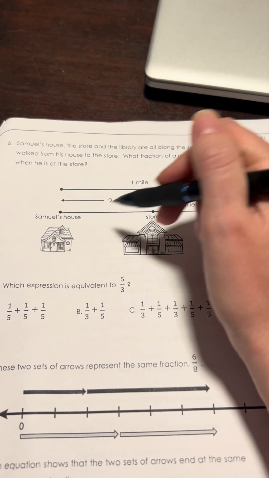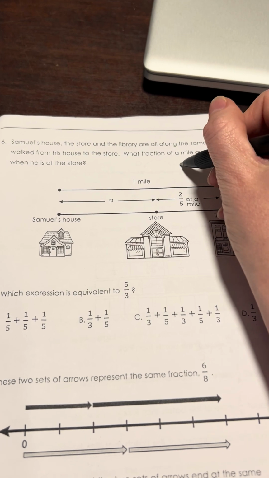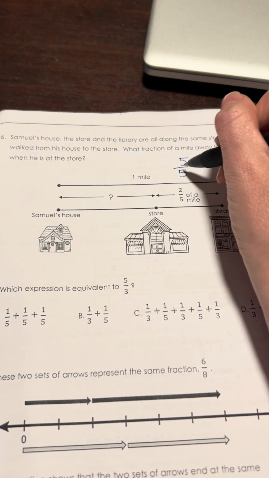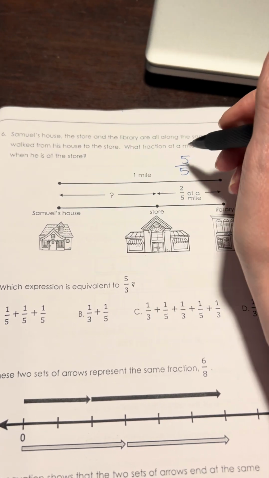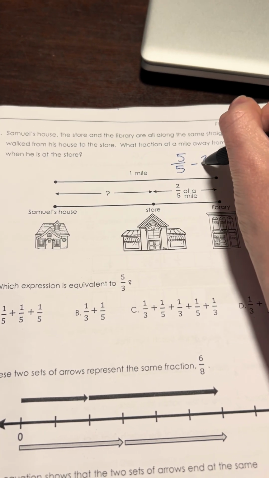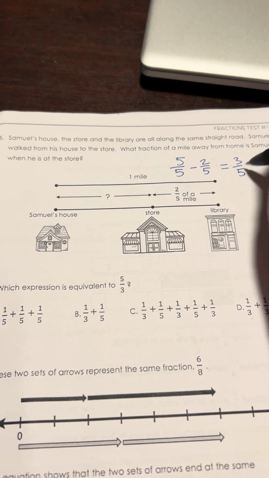What fraction of a mile away from home is Samuel when he's at the store? So if he's here and he wants to go here, from here to here is 2/5. So it would be like saying 5/5 is a whole. Well, from here to here is 2/5. So how much longer is this? So 5/5 minus 2/5 is going to give us 3/5.